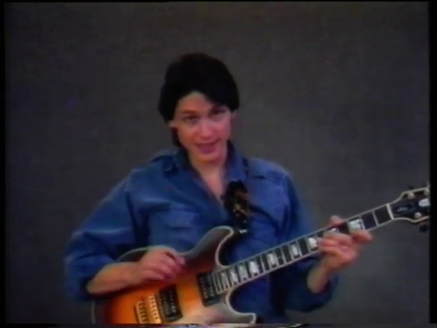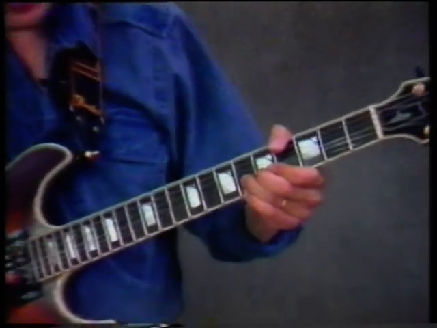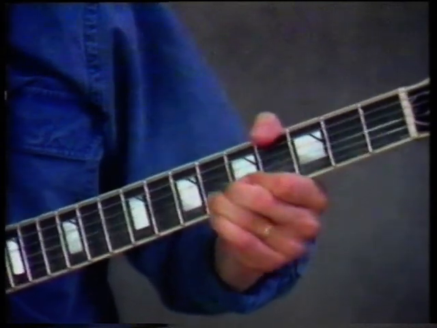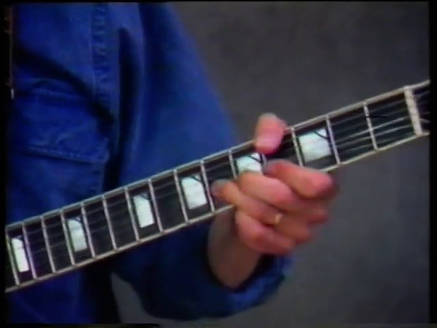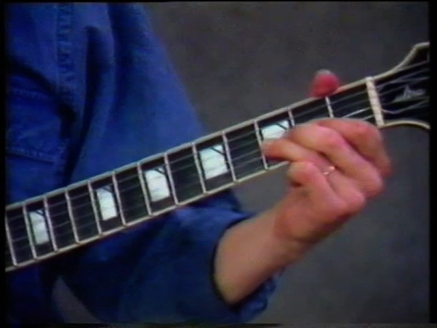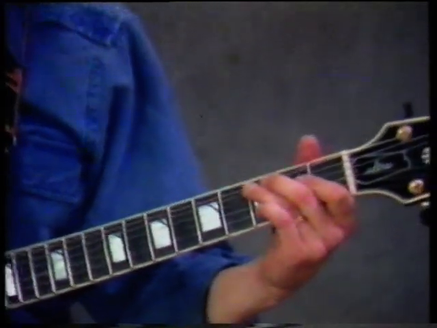Now, something else that I've found fun to play with is bending between the minor and the major third of whatever chord we're in. So if we're playing in G, we're bending between the major third and the minor third. Right there again. I like that sound. I think I picked it up from Miles Davis. He did a lot of that, playing off major third, minor third, and a lot of chromatics in his playing.